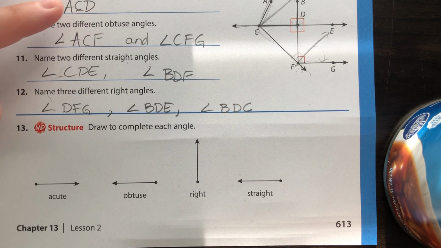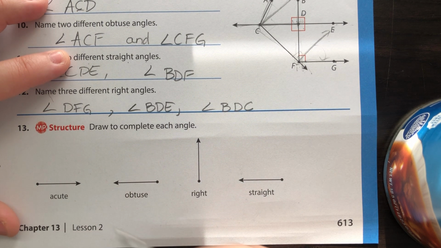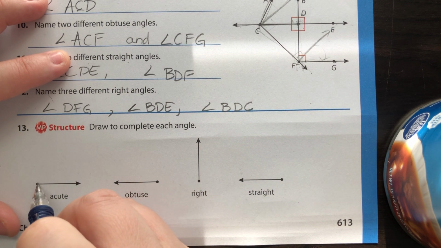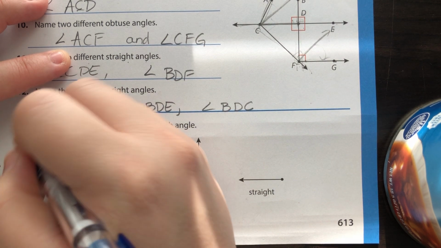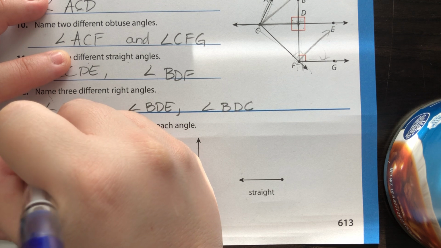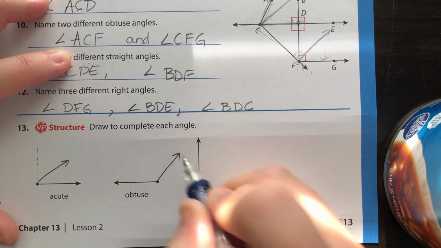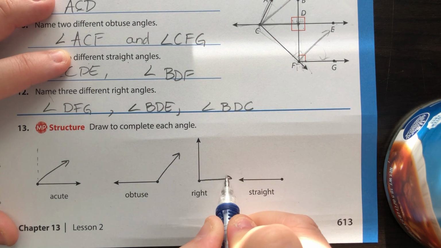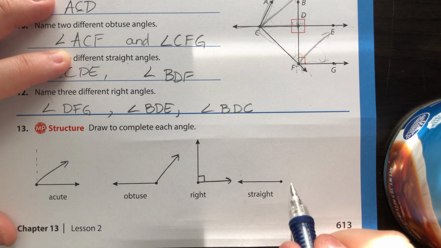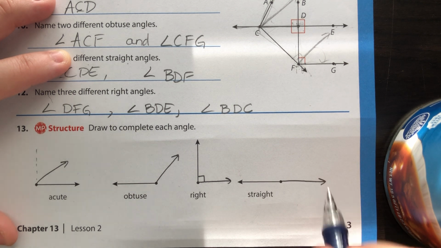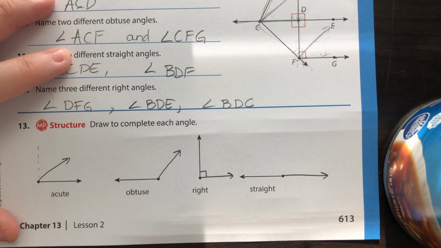Structure, draw to complete each angle. So for an acute angle, what would the other ray have to look like? Anywhere around here, just less than that one. Obtuse means that it has to be open like that. Right, right there with a little indicator, and straight, right there, okay? We completed it by drawing the other ray.